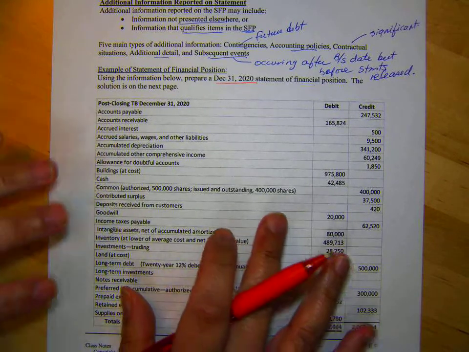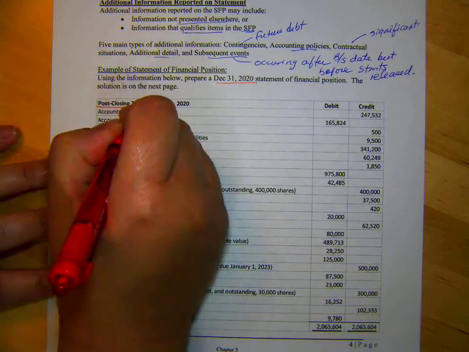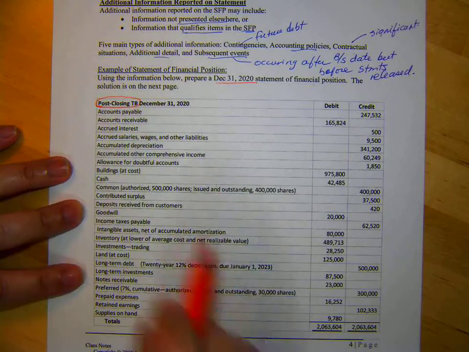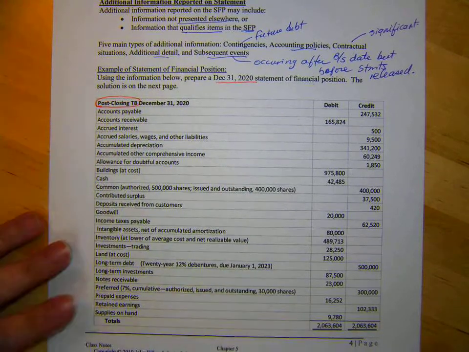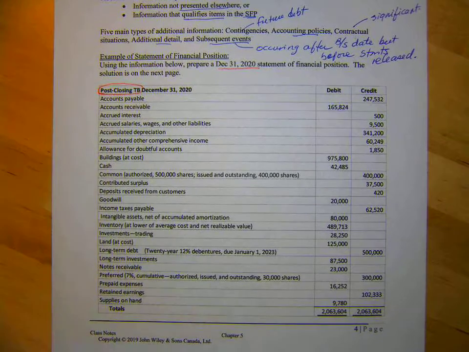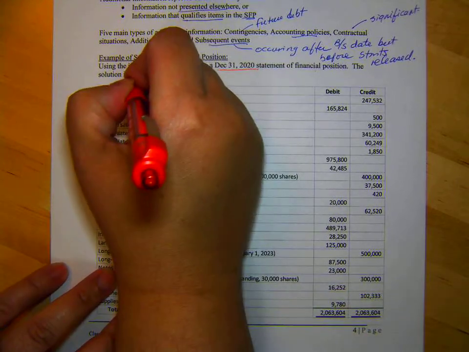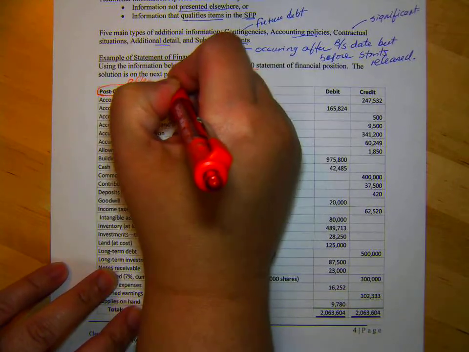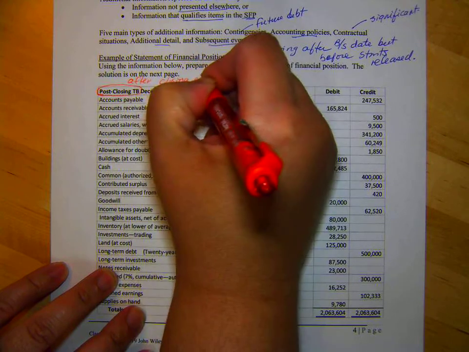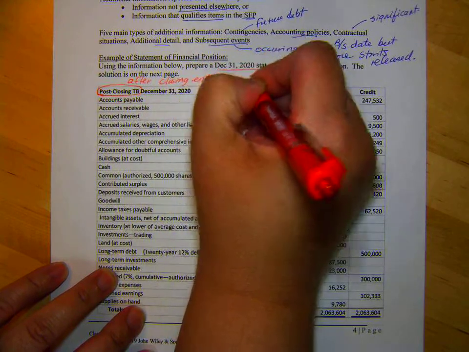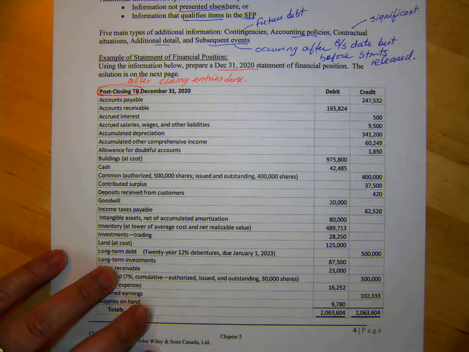But first, a post-closing trial balance. A trial balance, as you know, is just a list of all the accounts of the organization and their debit or credit balance, and of course it has to balance at the bottom. Post-closing is after closing entries have been done. And what are closing entries again? What do you close?